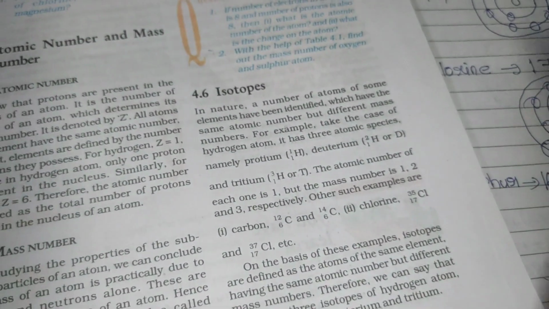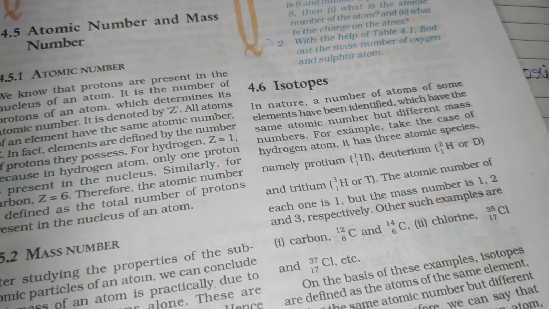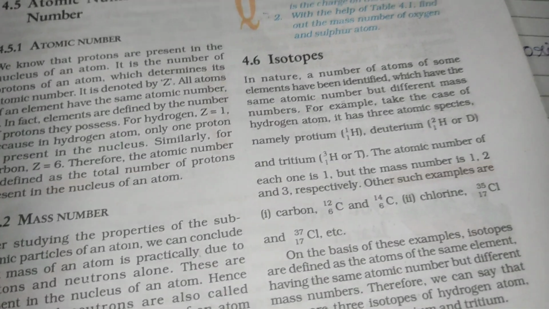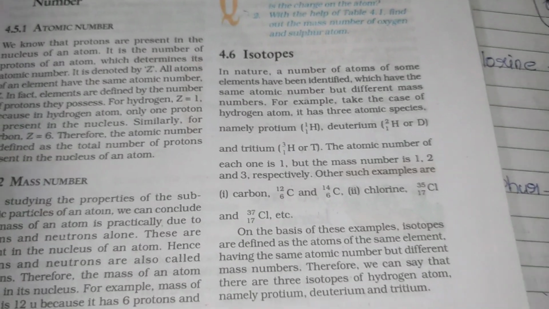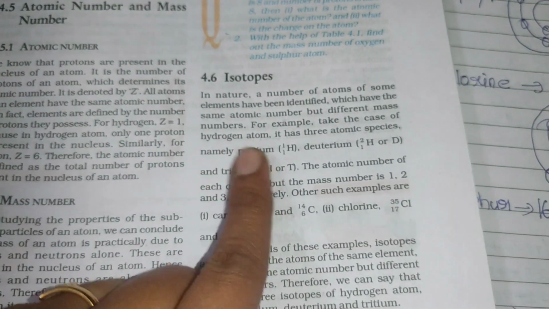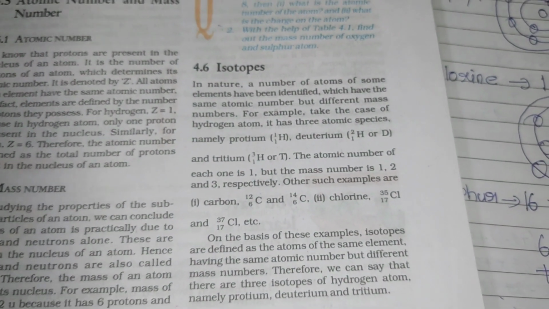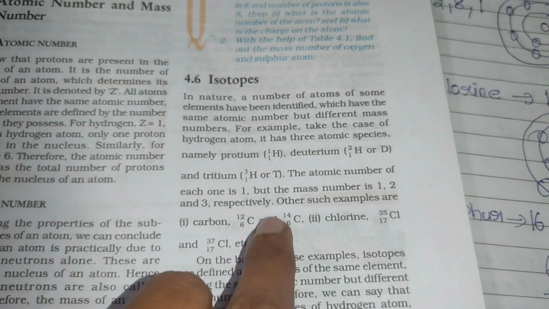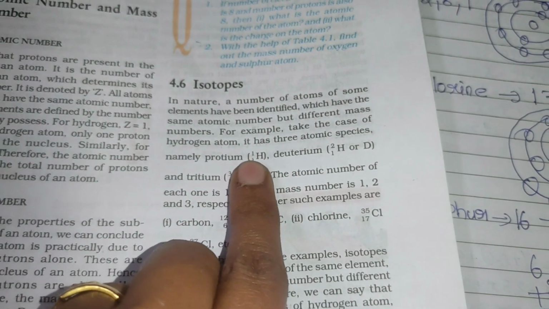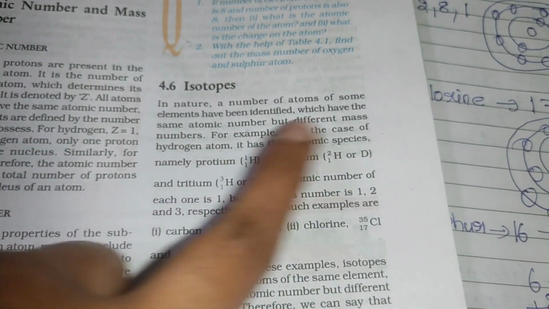Next one is isotopes. In nature, a number of atoms of some elements have been identified which have the same atomic number but different mass numbers. For example, in the hydrogen atom, there are 3 atomic species: protium, deuterium and tritium. They have the same atomic number 1, as we can see here down, and the mass number is differing.